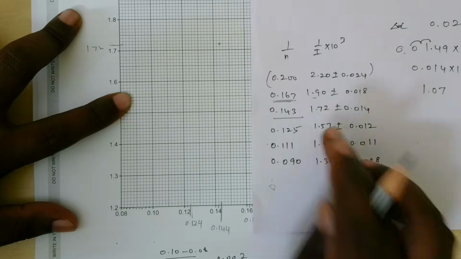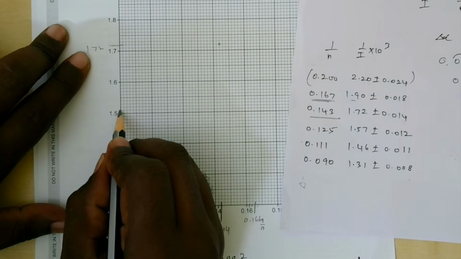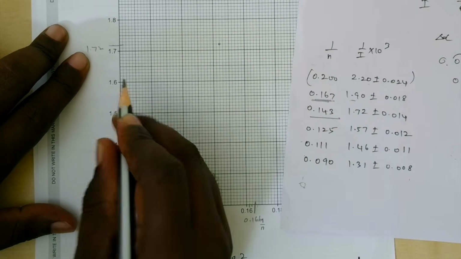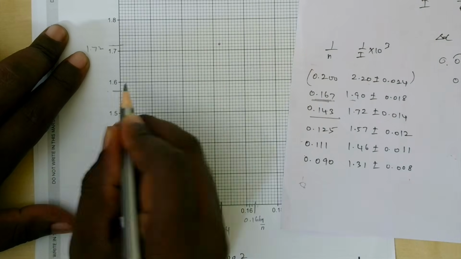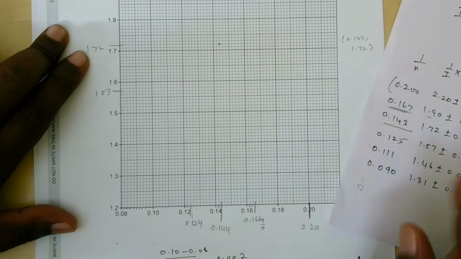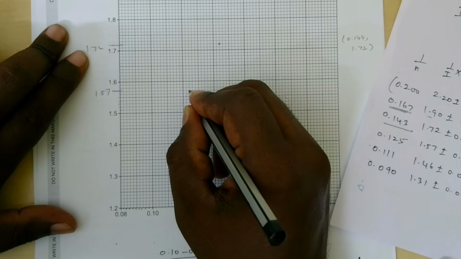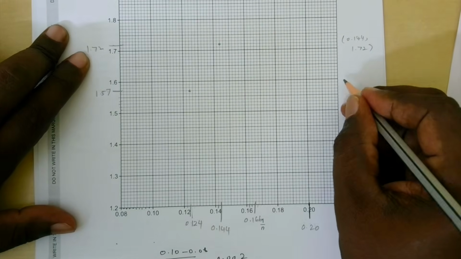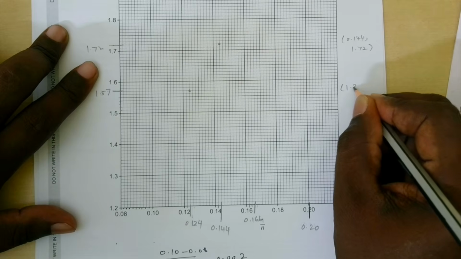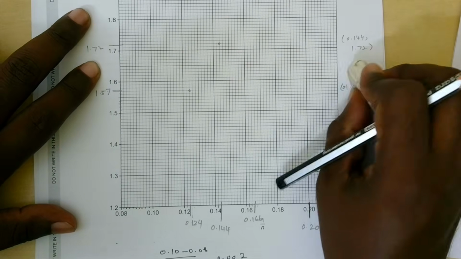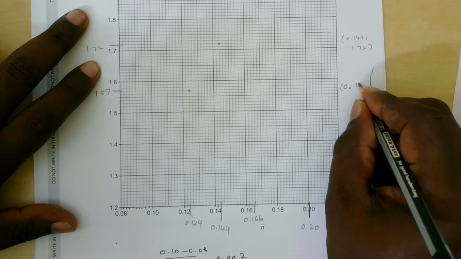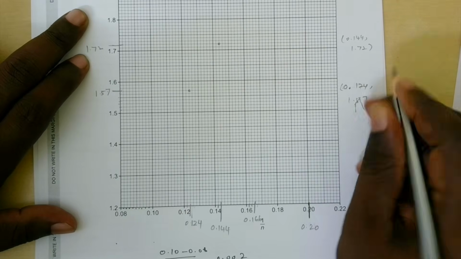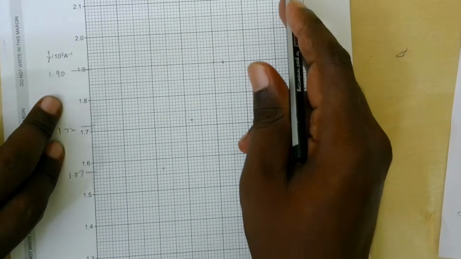On this side it is 1.57. So 1.5, 1.51, 52, 53, 54, 55, 56, 57. So 0.124, 1.57.